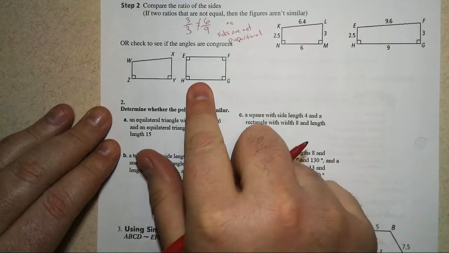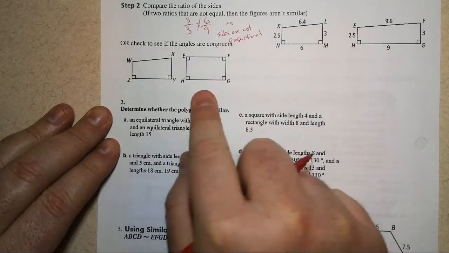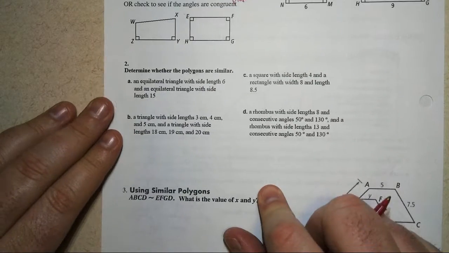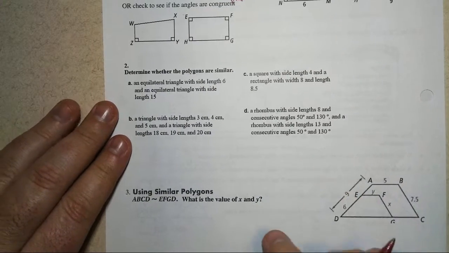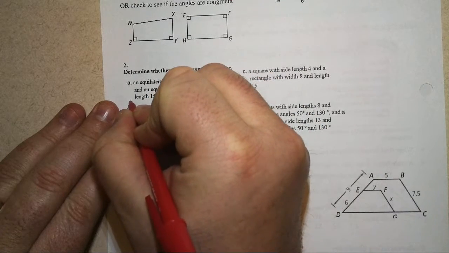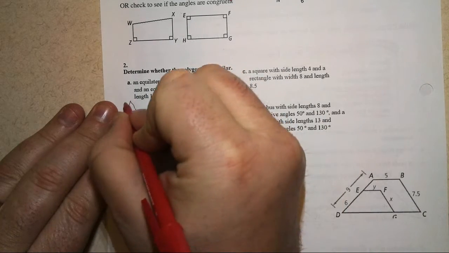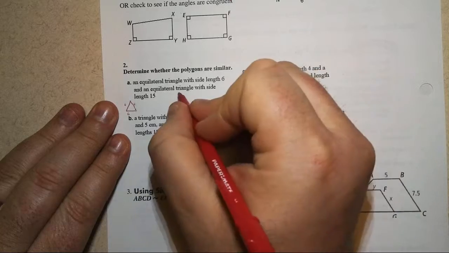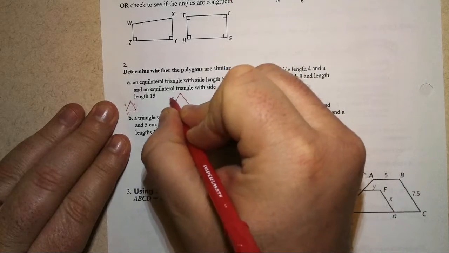Okay, same thing here. The answer is no, because not all the corresponding angles are equal. So determine whether the triangles are similar. Just draw yourself the picture. Equilateral triangle. Here's the equilateral triangle, right? The side lengths are all 6. And I have another equilateral triangle with side lengths of 15.